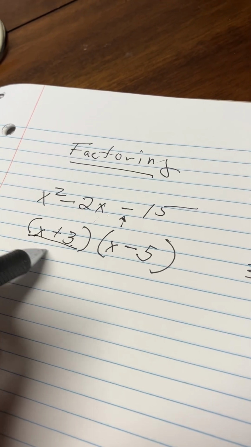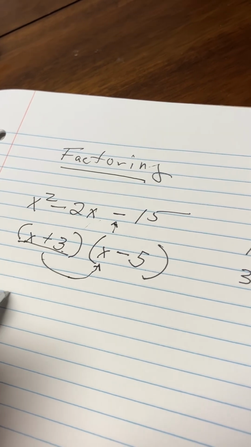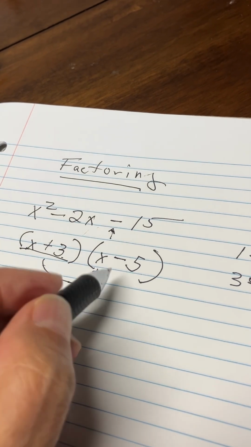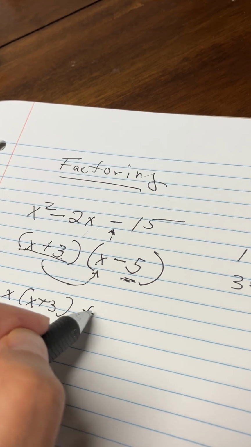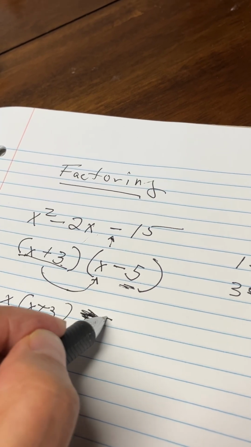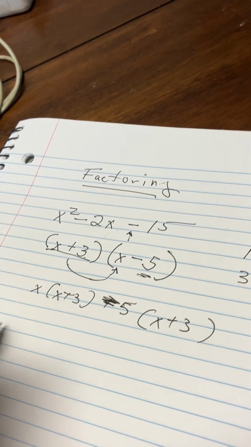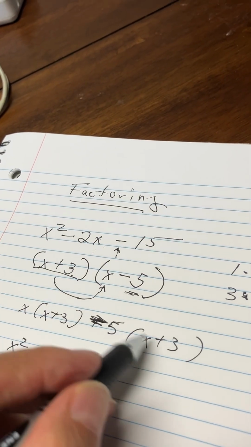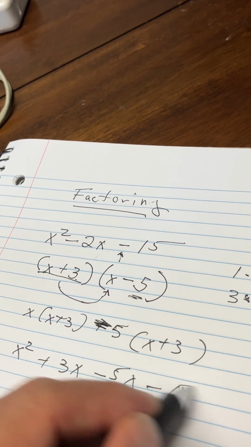And you could always check this with FOIL, or the same thing as using the distributive property. If you multiply x times x plus 3, and then you multiply negative 5 times x plus 3, you end up with x squared plus 3x, and then distribute this: negative 5x minus 15.